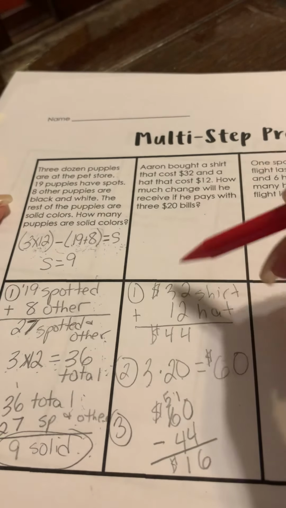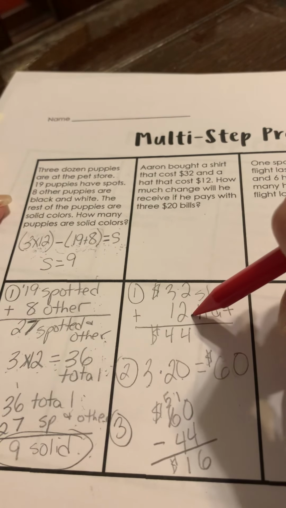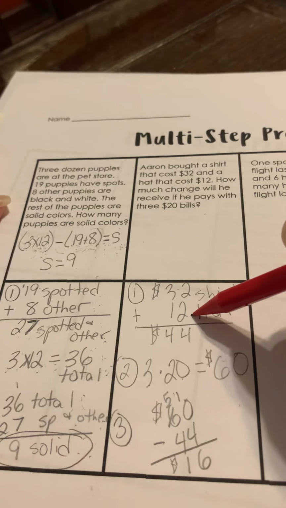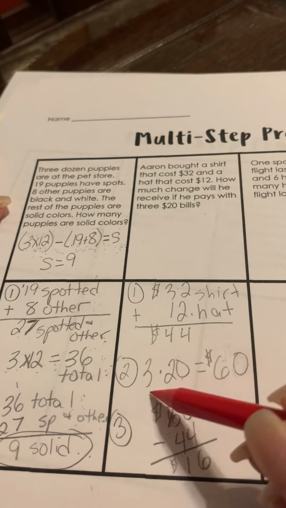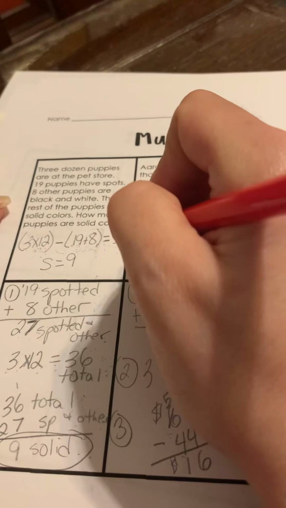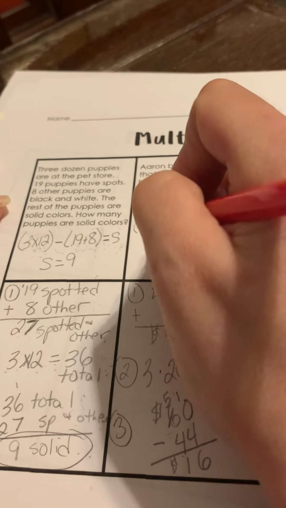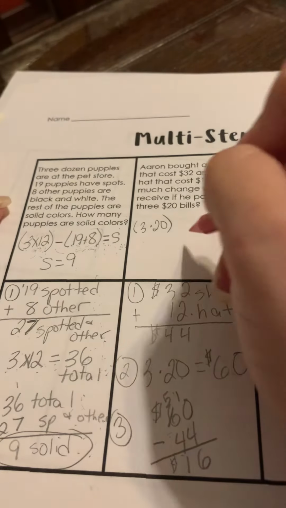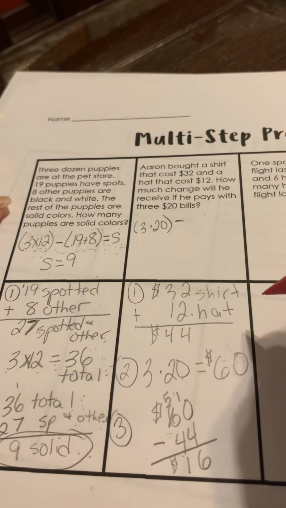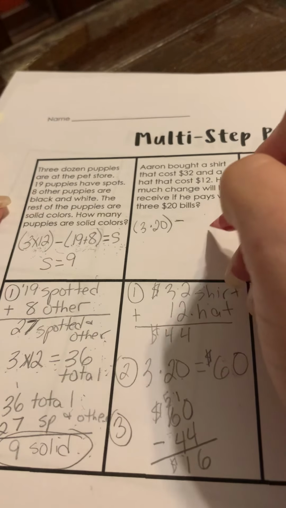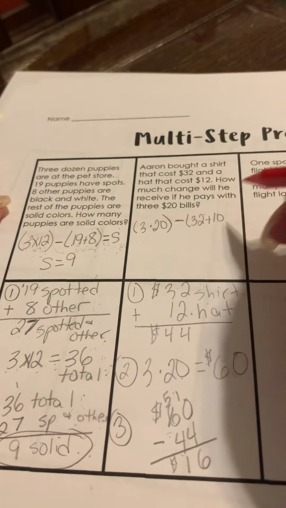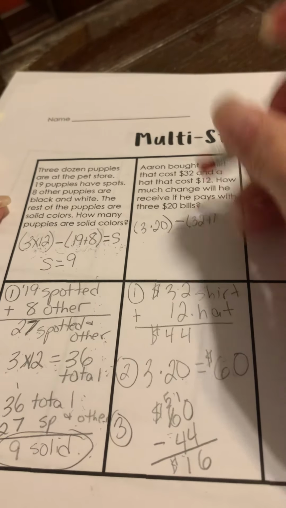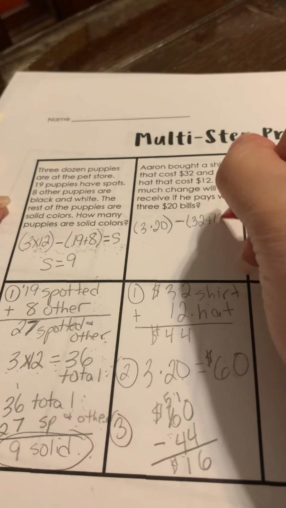All right, so now let's look at this and figure out how to write it in the equation. I know I put 32 and 12 together. And since I'm subtracting, I should put this first. So let me put the 3 times 20 first. 3 times 20, that's my first thing. And then I'm going to subtract this, which is 32 plus 12.